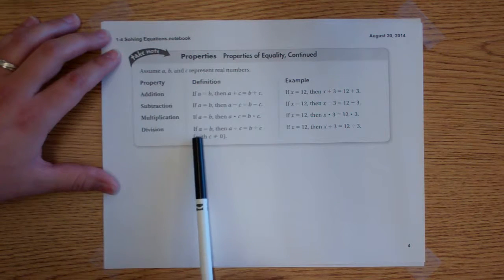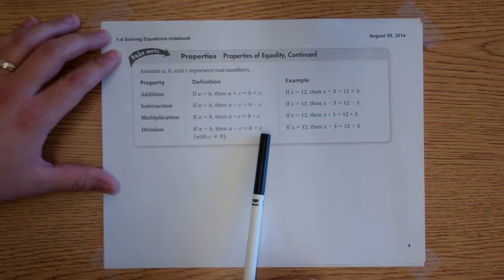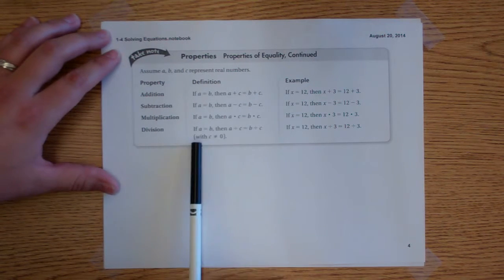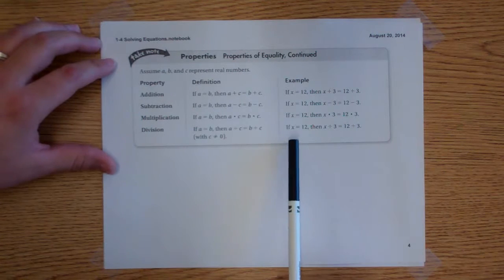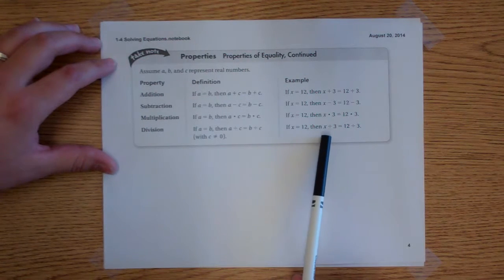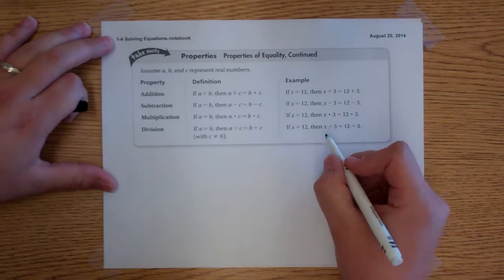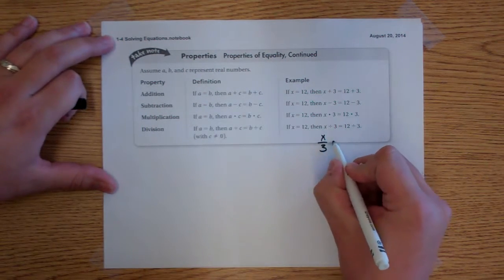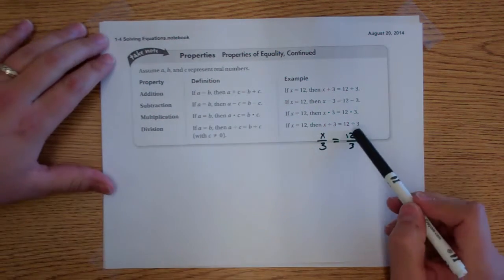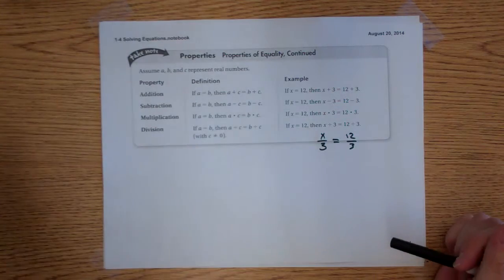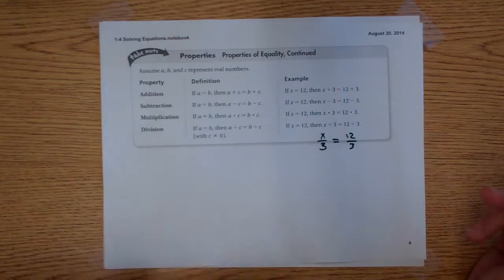And then division, if A equals B, then A divided by C equals B divided by C, with C not being equal to 0 because you cannot divide by 0. Don't forget that. So if x equals 12, then x divided by 3 equals 12 divided by 3. Now keep in mind, this can also be written as x over 3 equals 12 over 3, so you can also write them as fractions. So make sure you have these properties written down and you understand what they mean.